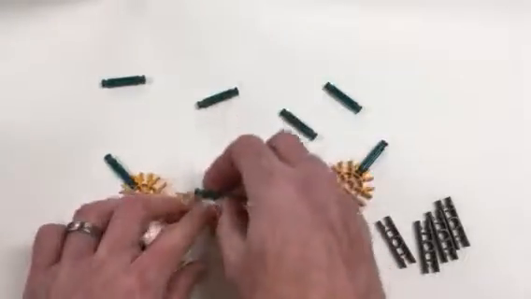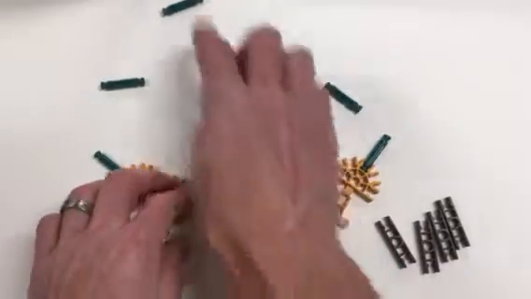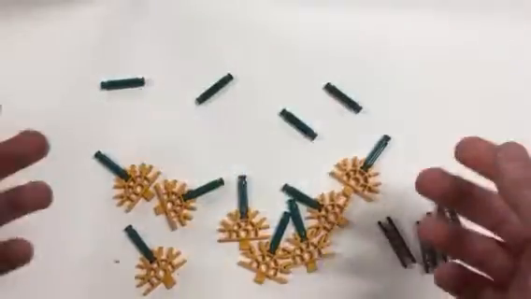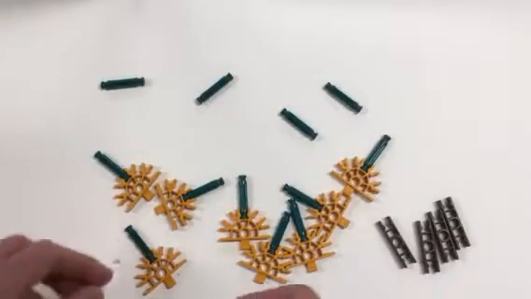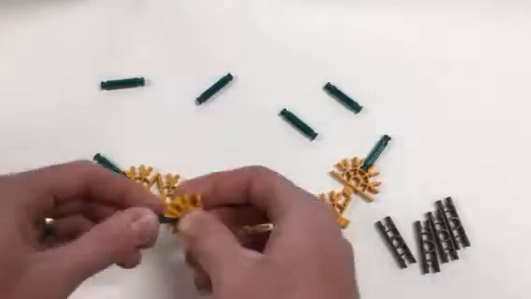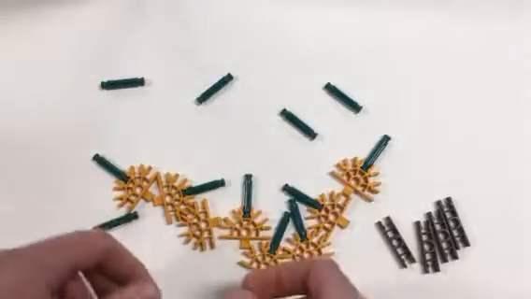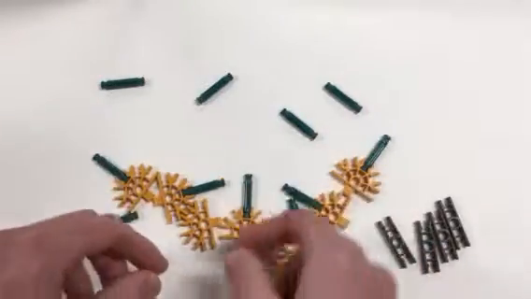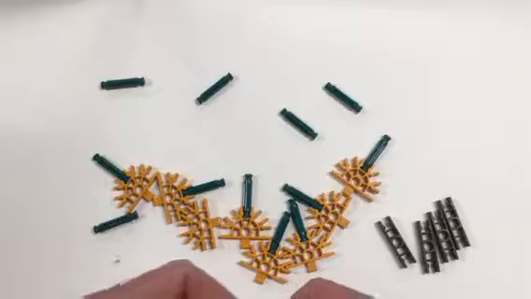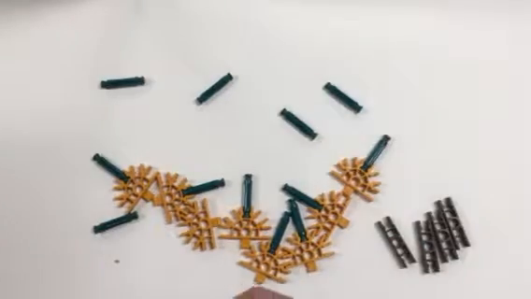In fact, I could make it right back down. I have that ability. Now, that's not very realistic. It's going to change the pH a little bit, because these are going to be breaking apart every once in a while and reforming. But we've effectively buffered this solution.